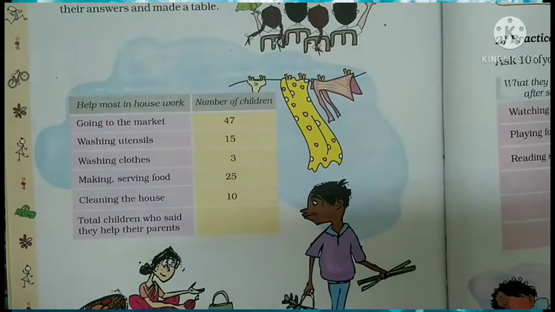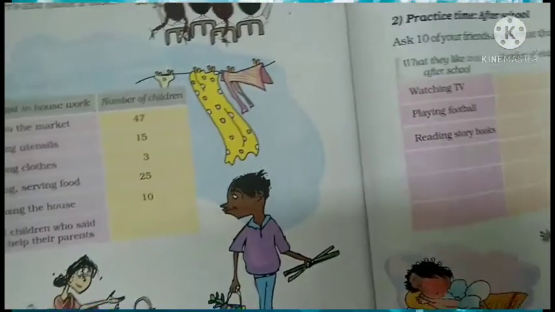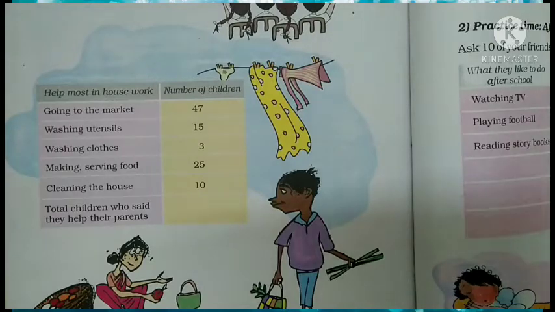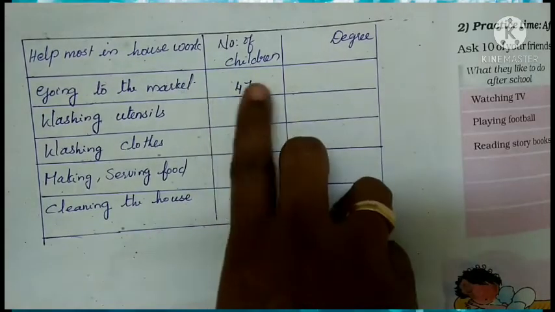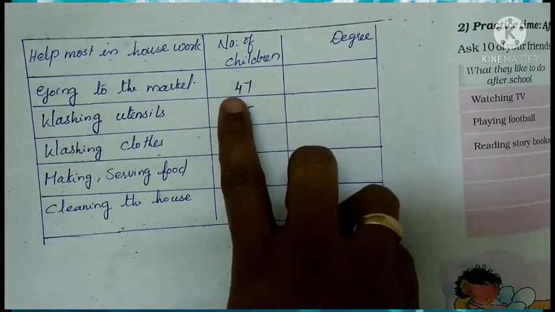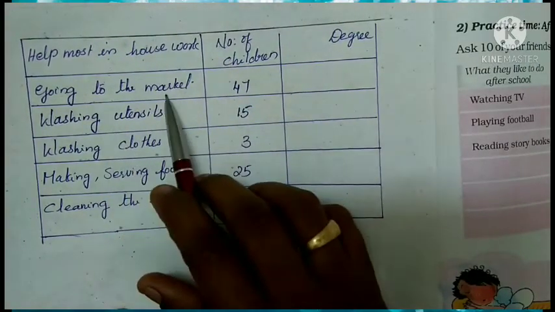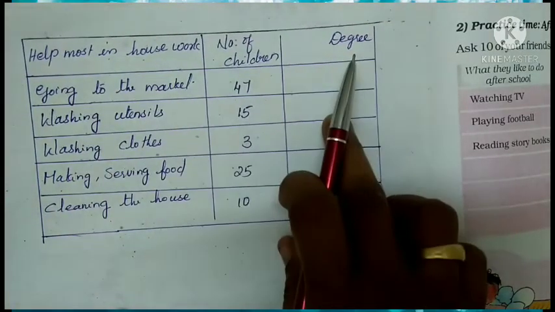Here in your textbook it is mentioned like this. So how can we represent this data in a pie chart? The first step is to draw the tabular column and find out the measurements of each item, that is, each housework. So first, going to the market, I can mention here.